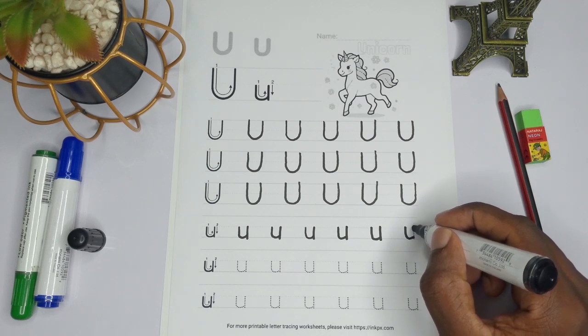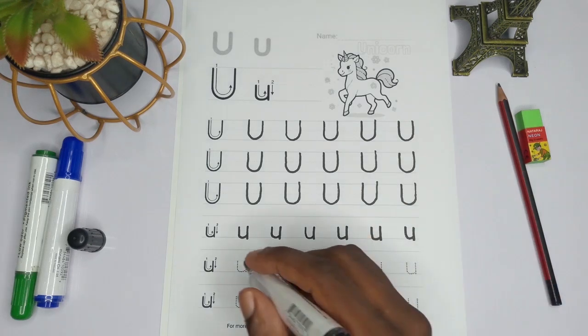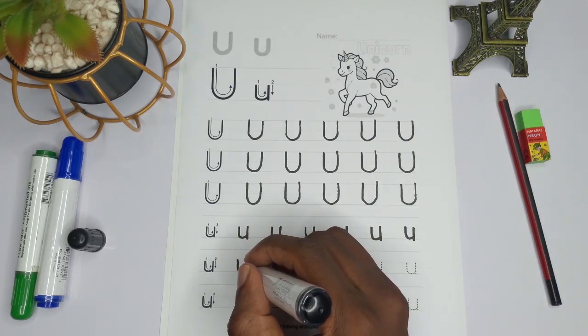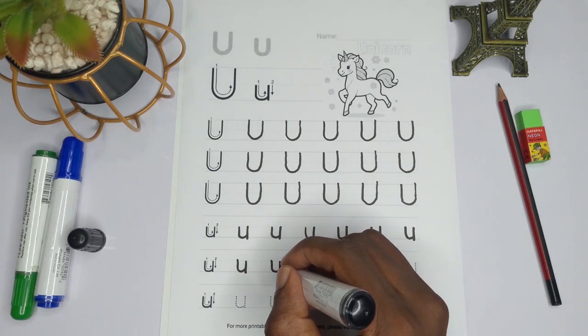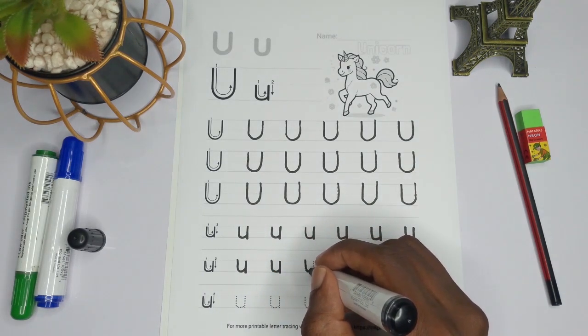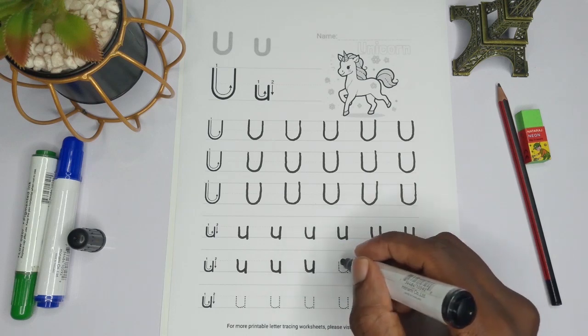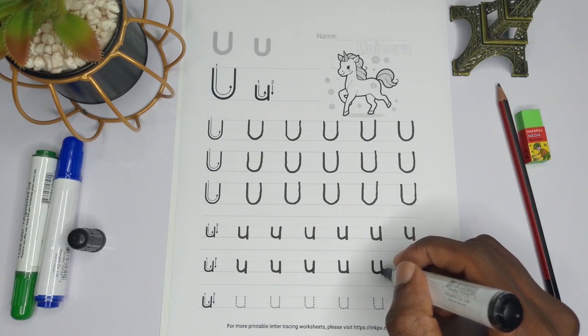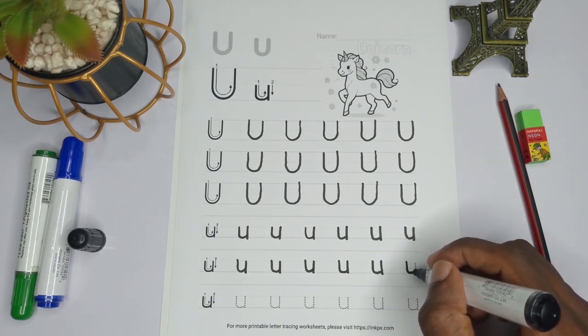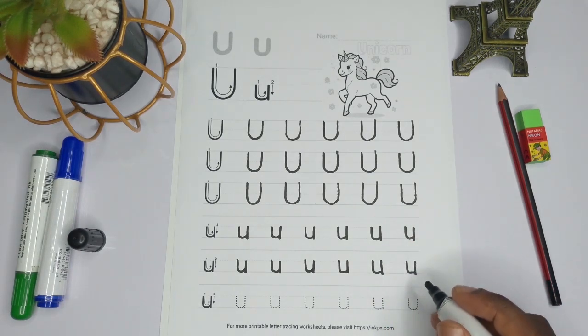No need to rush. Take your time and practice. Excellent.